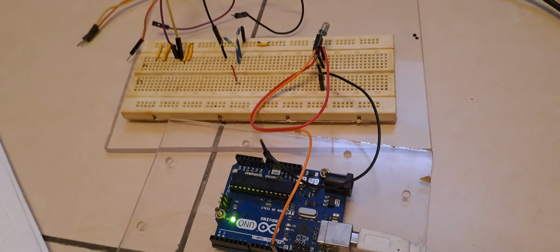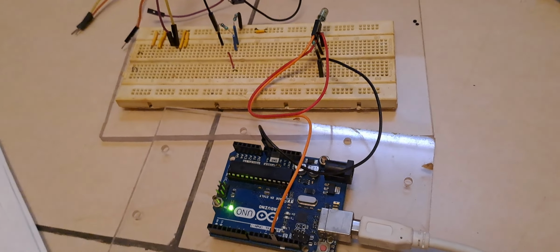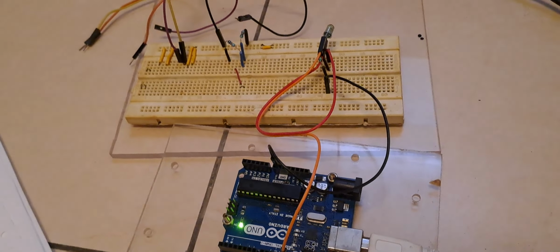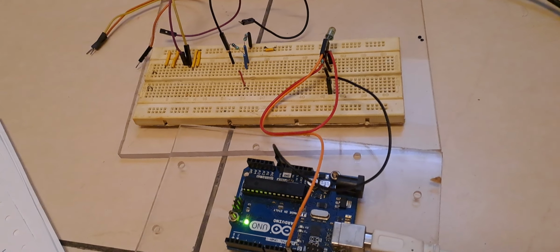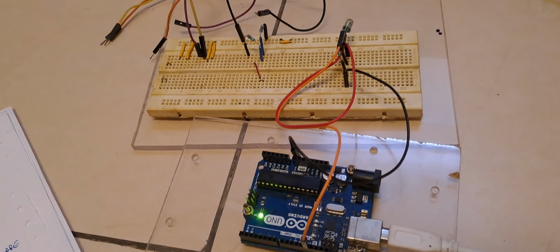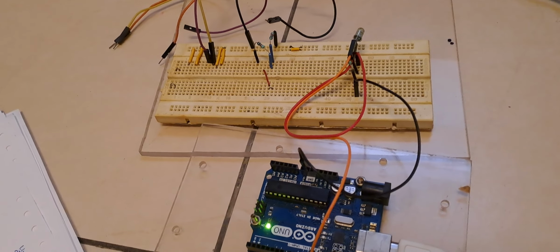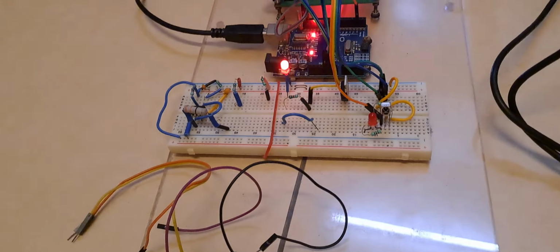Hello everyone. This is an extension video of the infrared communication series. In this video, I am going to talk about the communication protocol I am using to transmit data between the transmitter and the receiver.